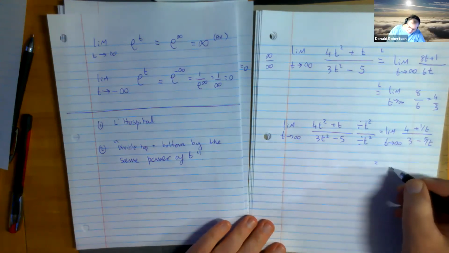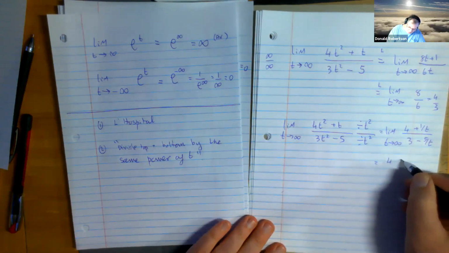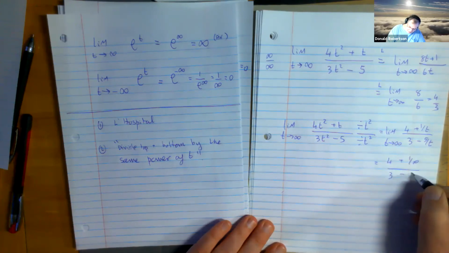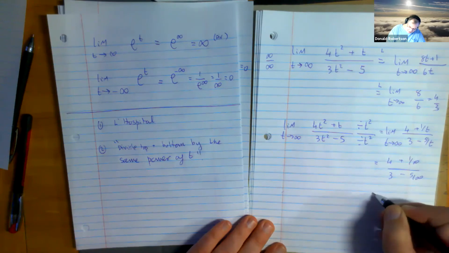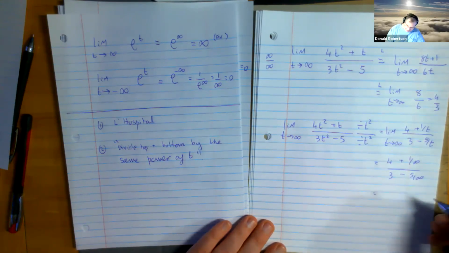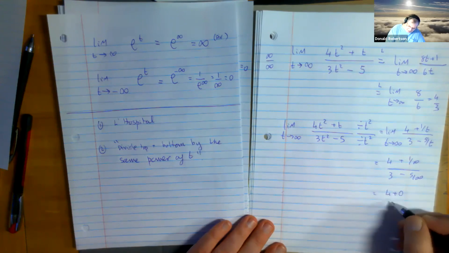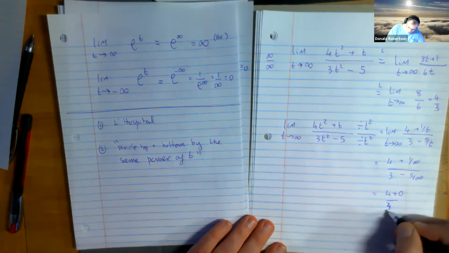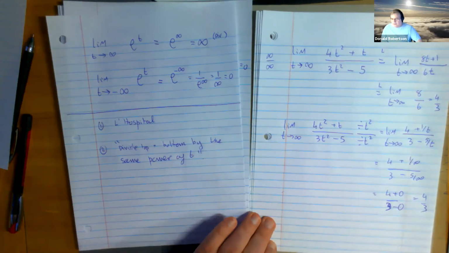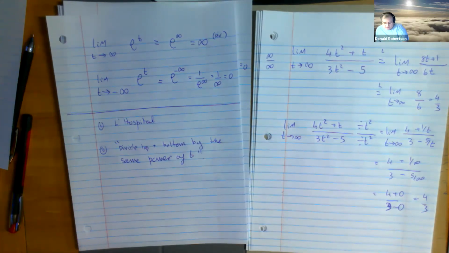And then you do brute force. 4 plus 1 over infinity, 3 take away 5 over infinity. But isn't 1 over infinity and 5 over infinity both zeros? So 4 add 0, 3 take away 0. There's your answer. 4/3.